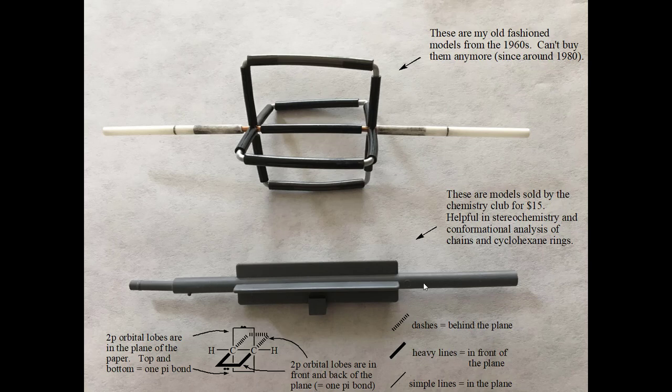It comes as a single piece, and so it's all in a straight line. And so this is the sp on the outside on the right, sp on the outside on the left. And then the carbon is here, and they show these little plastic planes to be the pi bonds. So one's up and down, and one's front and back. Okay, these are the Darling models.